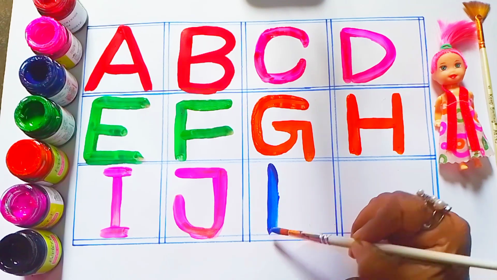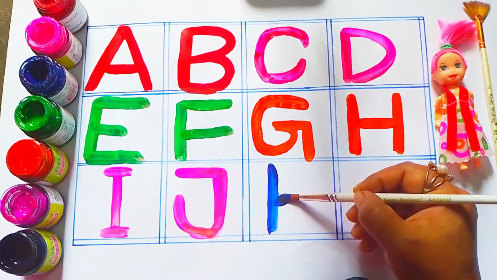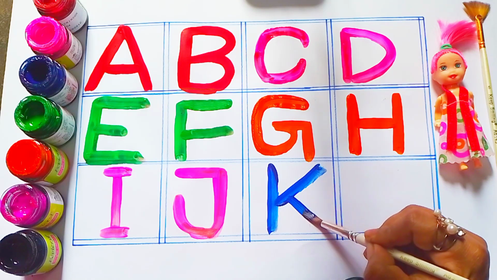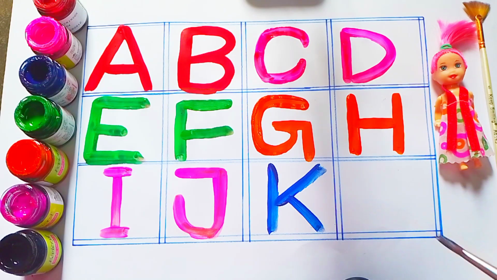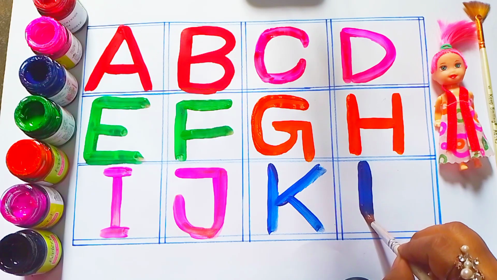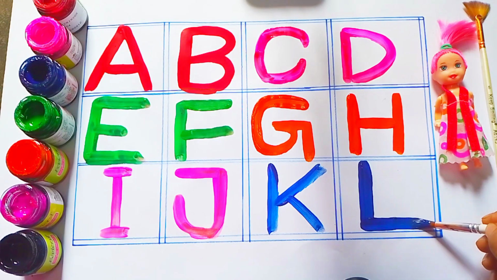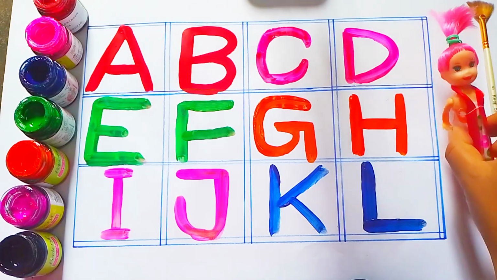K, this is letter K. K for kite, kite মানে ঘুড়ি, K for key. L for lemon, L for lion.